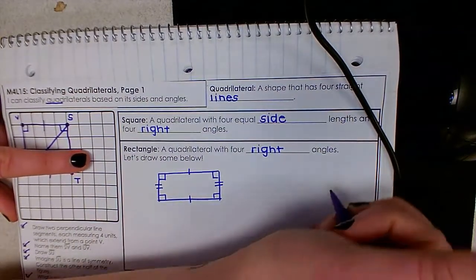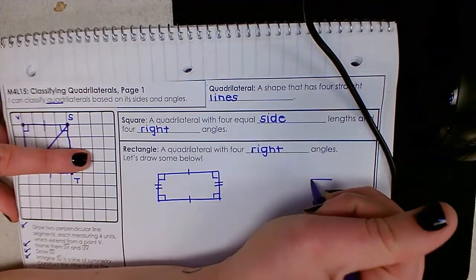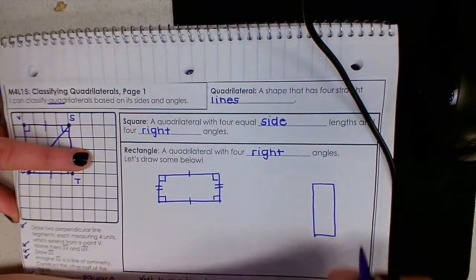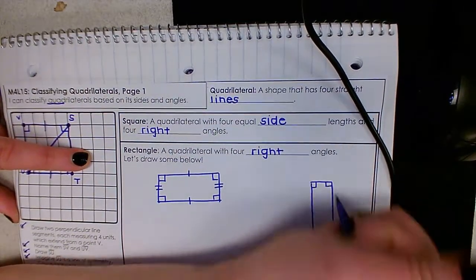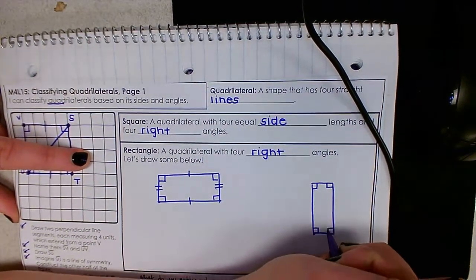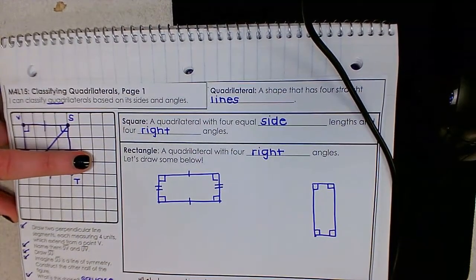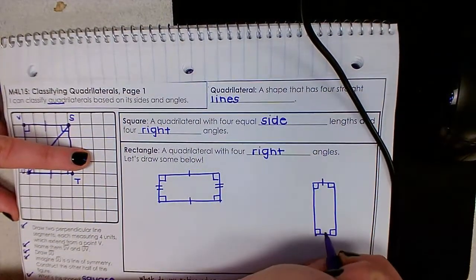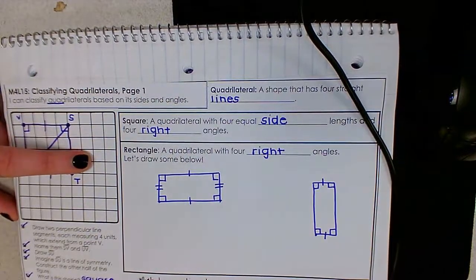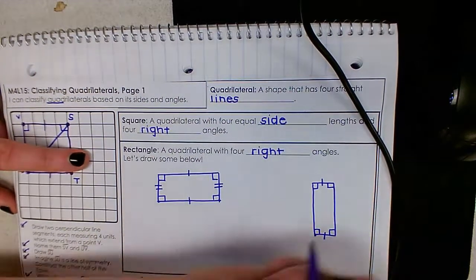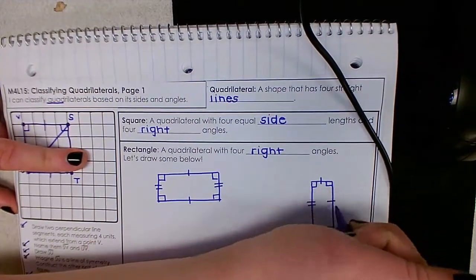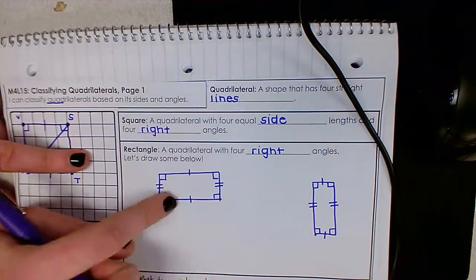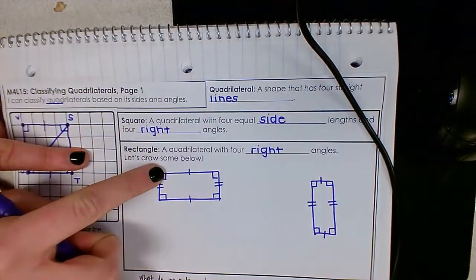I can also make a rectangle by making it go longer vertically. As long as I have 4 right angles and 4 sides, then it's a rectangle. Again, these 2 side lengths are the same, but these 2 are different. But since they all have right angles, these are all examples of rectangles.